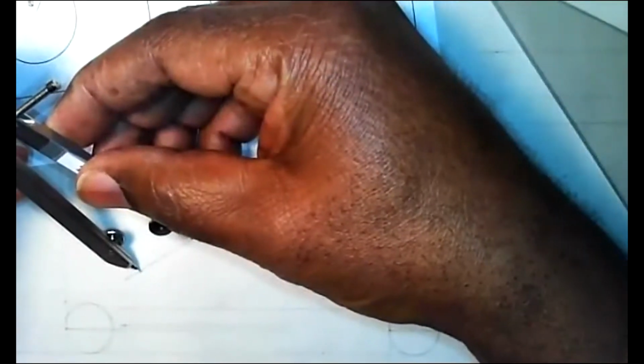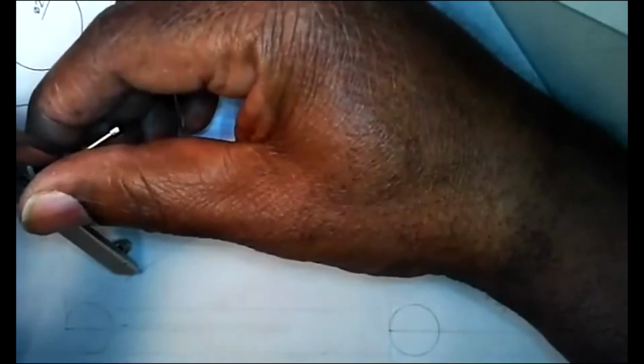I can do the same thing here. I need to adjust my compass. I'm going to place my needle at my first reference point, and I'm going to adjust the compass to my second reference point. Pretty good. Yeah, that looks pretty good right there.